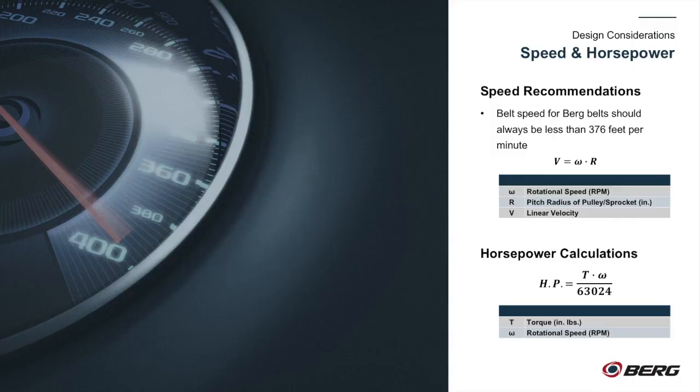The second step in designing a belt system is to examine the speed of the sheaves and belt. It is important to ensure that the maximum linear speed of the belt does not exceed the manufacturer's recommendations. In the case of Berg molded belts, this is about 375 feet per minute. To do this, first the velocity ratio is determined. This is calculated simply by dividing the input rotational speed by the output rotational speed.